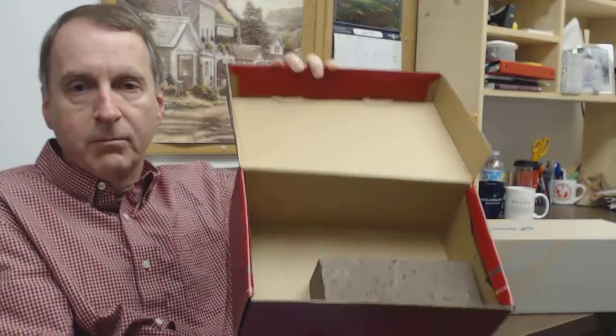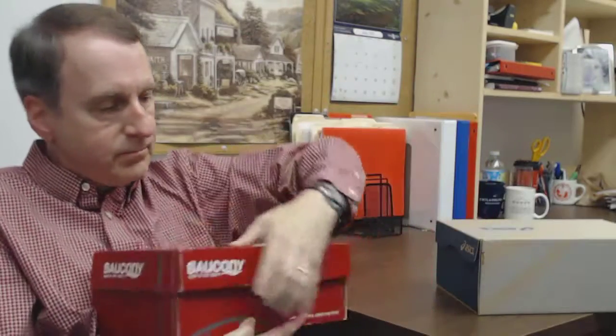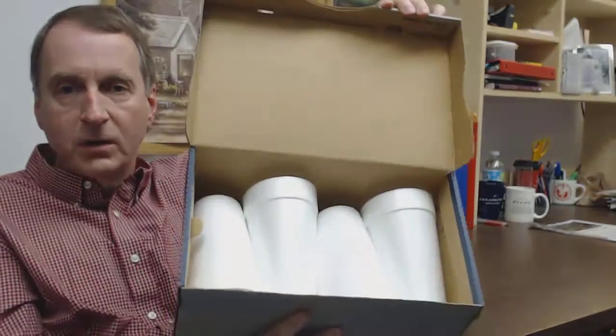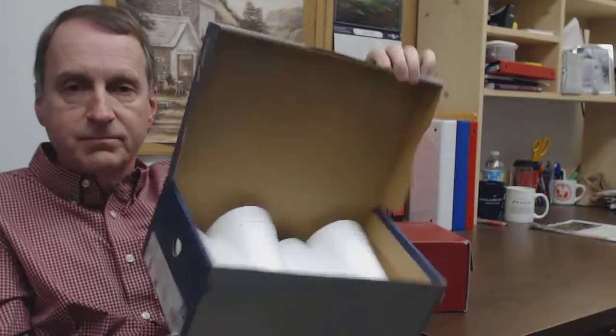Should we look inside and see what's in them? Inside the red box is 1 brick. Inside the gray box, 4 styrofoam cups. So which box has more in it? We're going to have to be more careful about how we ask that question.